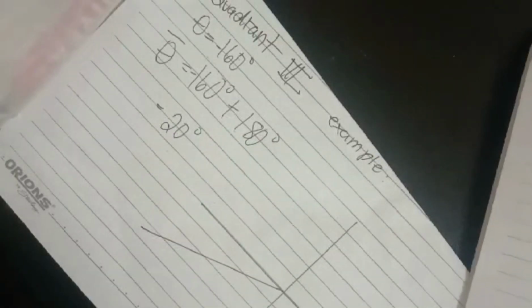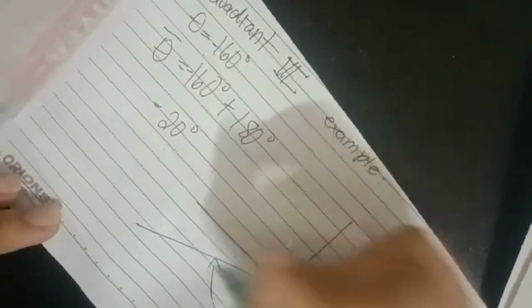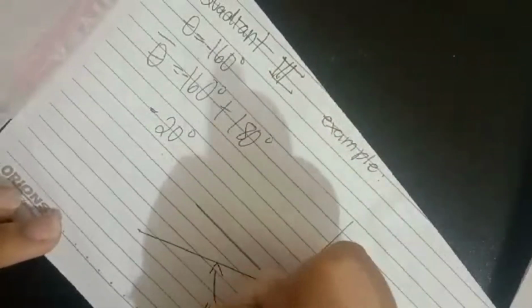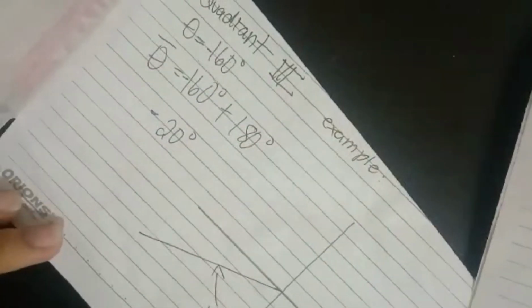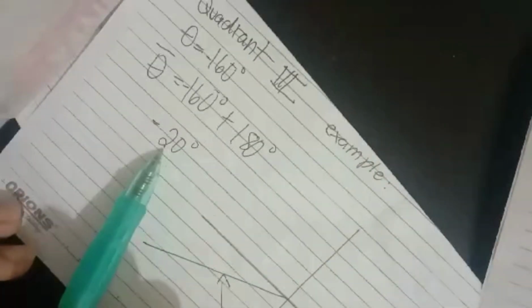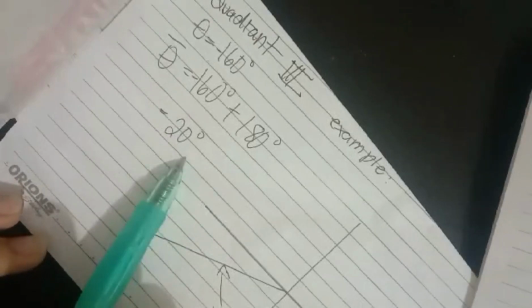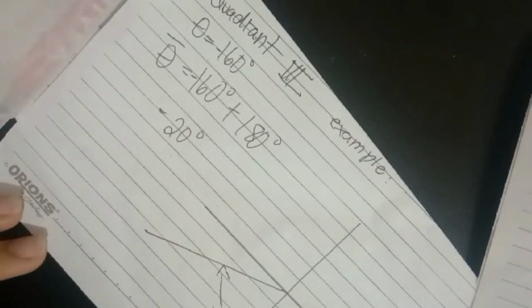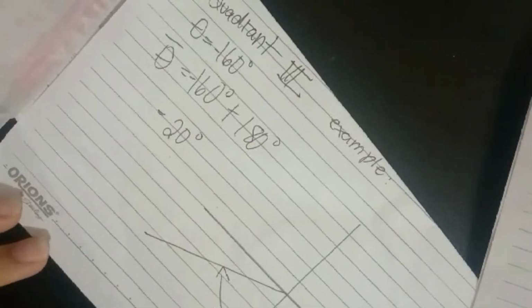Since our angle is negative 160 degrees, our rotation will be clockwise. And our reference angle is 20 degrees, our rotation will be counterclockwise.